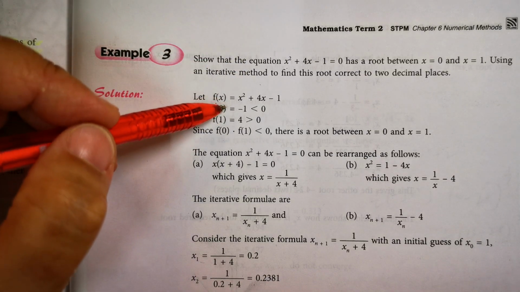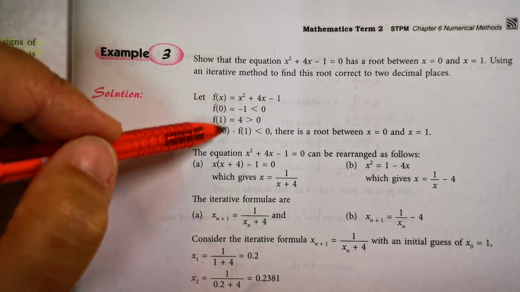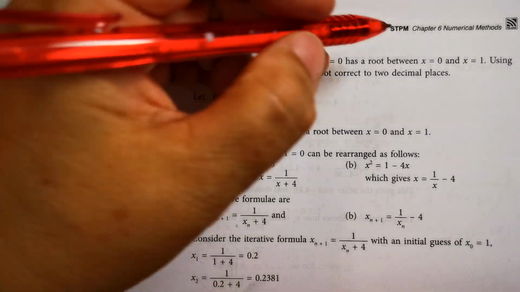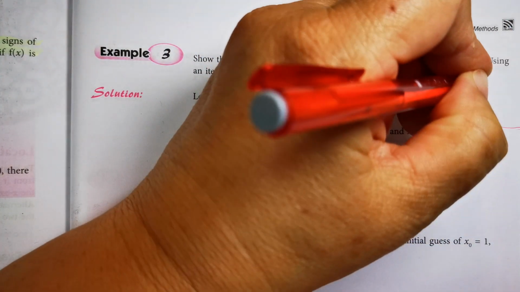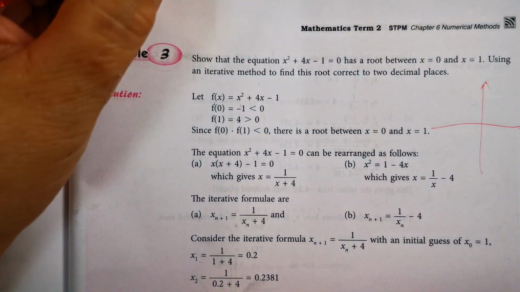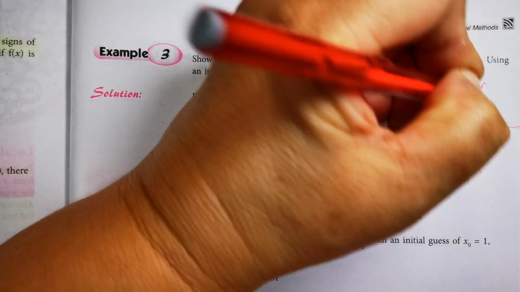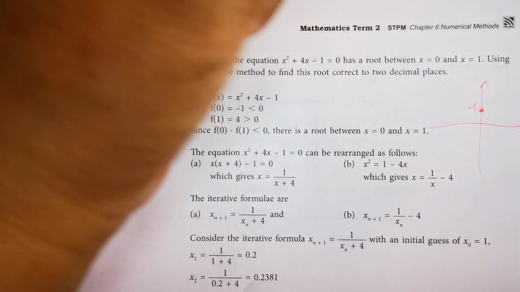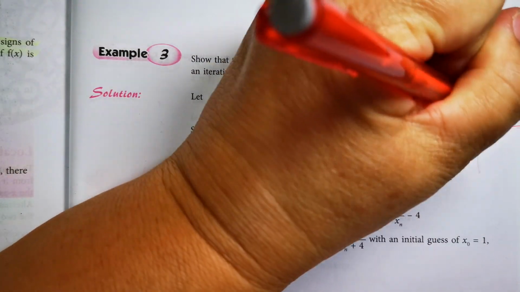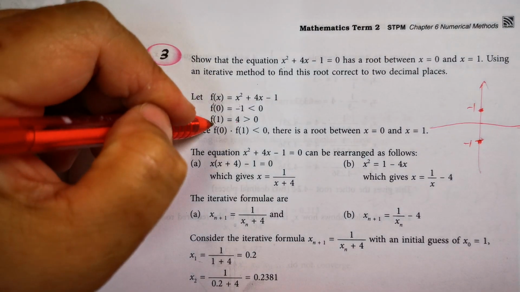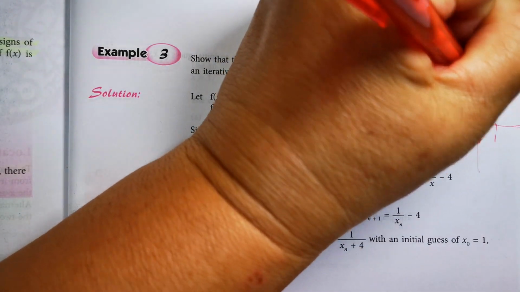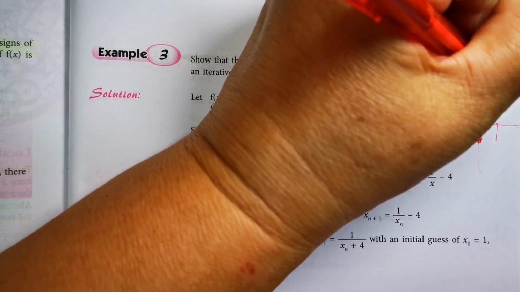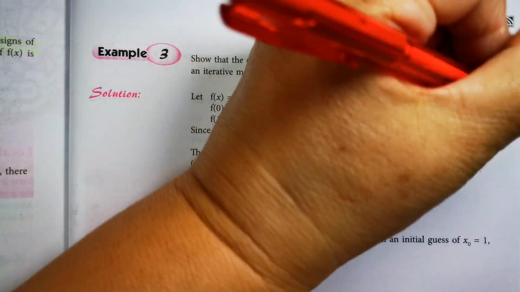For me, you know that the root is when f(x) equals 0. So you see these two values, which one is closer to 0? Or if you draw the graph, when x equals 0, f is -1, this point. When x equals 1, it is 4. Let's say 4 is here, this point. So the curve is something like this, and this is a root.